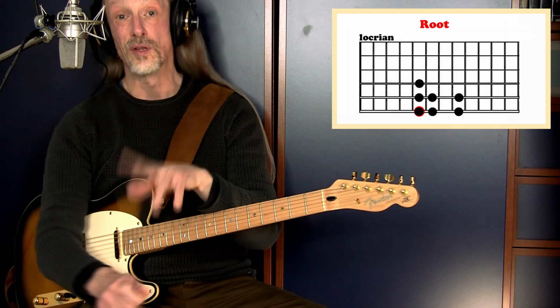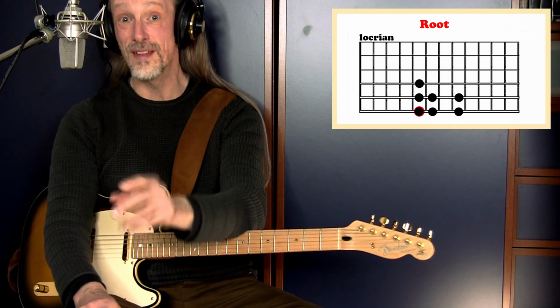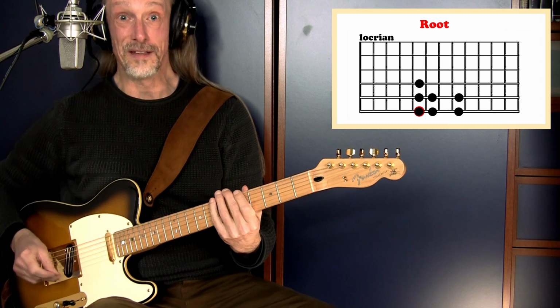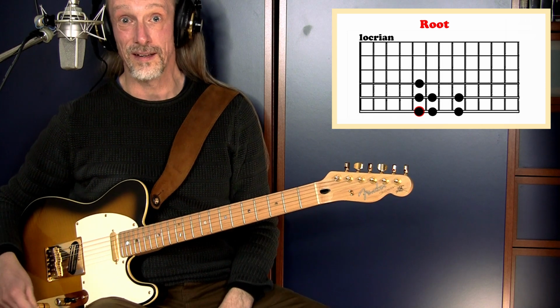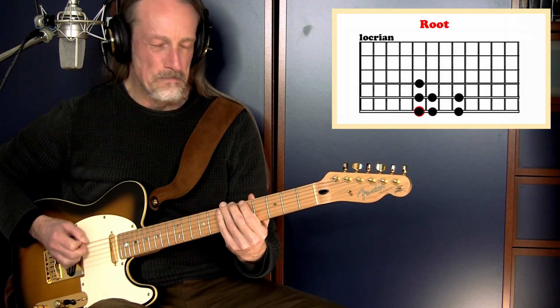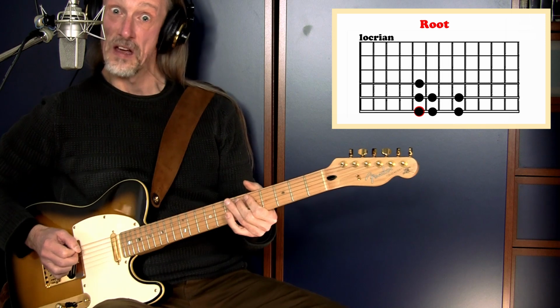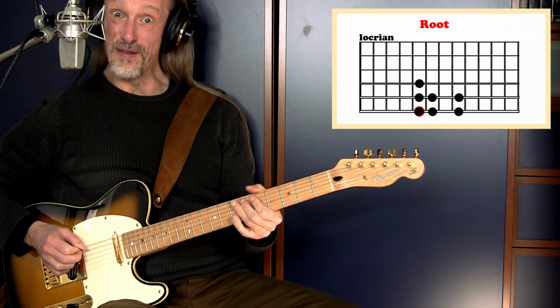Locrian, the seventh mode of the Ionian system. It has a diminished fifth, and this scale's really important for the next step I'm gonna play. So listen to the sound. Only having a root in the backing track, it fits. The diminished fifth here.